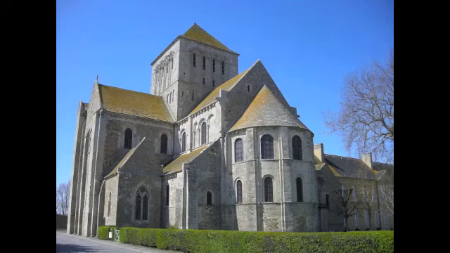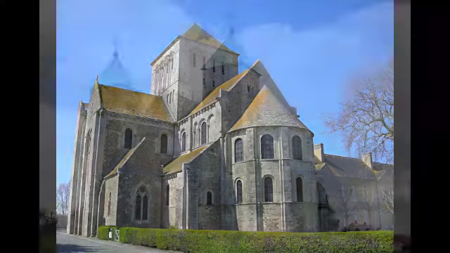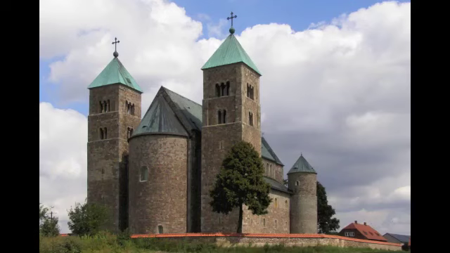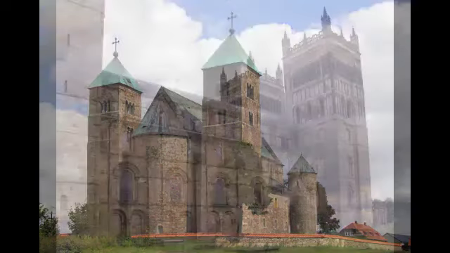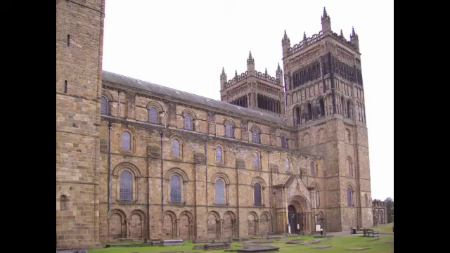By the year 1000, Romanesque had developed into a distinct style with recognisable character. This is the Abbey Church of Lessay in France. And this is the Collegiate Church at Tum in Poland. It was a style that stretched right across Europe and continued to develop into the 12th century. This is Durham Cathedral in the far north of England, one of the most magnificent Romanesque churches ever built.